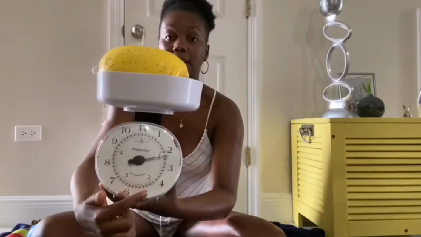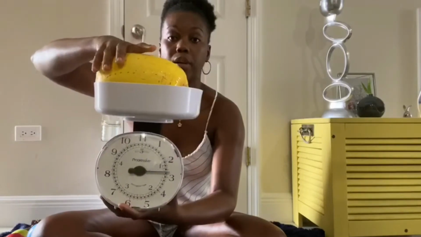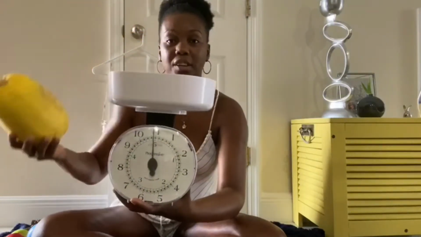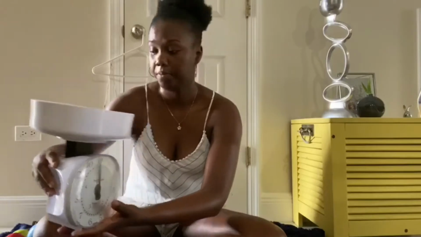And if something is lighter, it will go up. Let's see. It's getting lighter. That's because I'm lifting it up. Oh, and it went right back. That's a way of measuring the weight of something. So when the object is heavy, it goes down. When the object is light, it goes up.